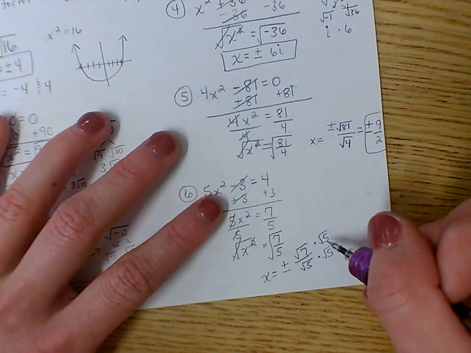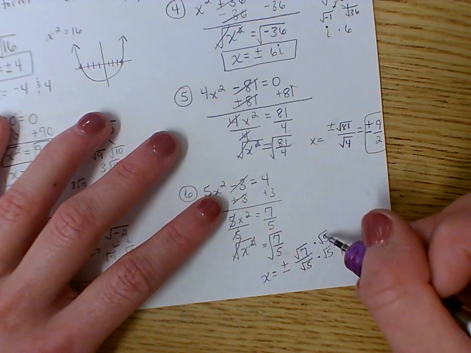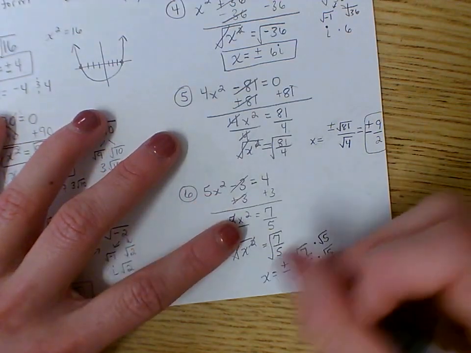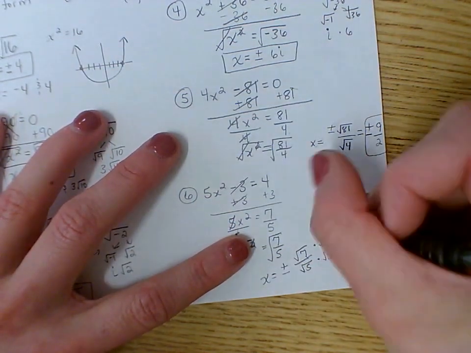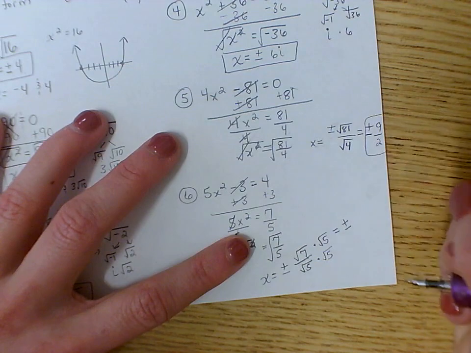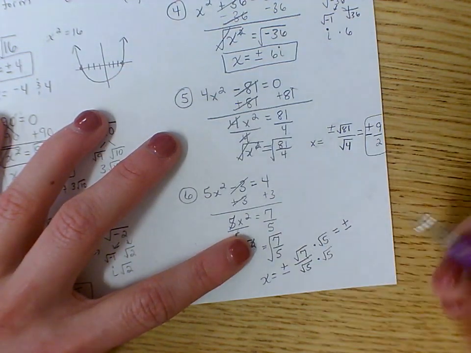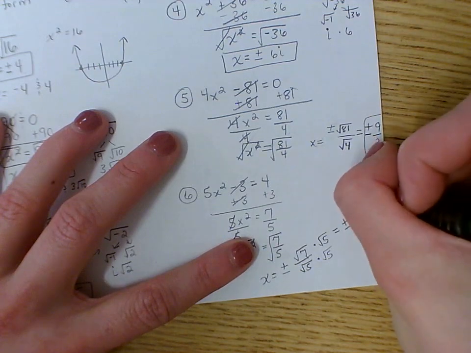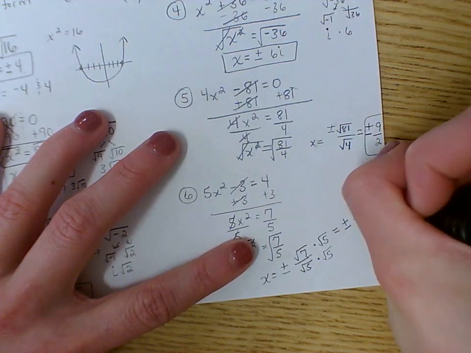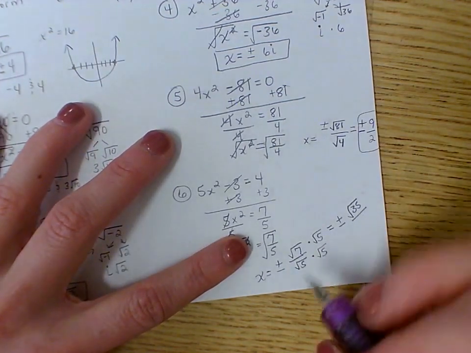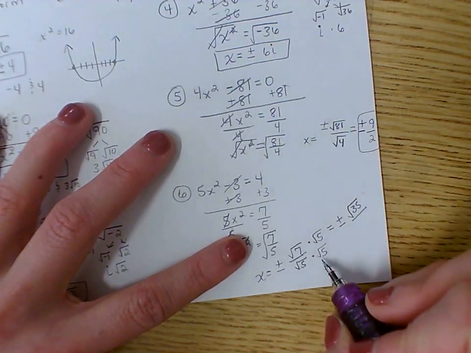And what you're really doing is essentially multiplying by 1 because it's the same number over the same number, okay? And so when you multiply on top, and I'm just going to bring my plus or minus over, on top you multiply the inside numbers, so 7 times 5 is 35, so it'd be the square root of 35 on top. And you leave it under the radical because you haven't actually taken the square root yet. And then on the bottom, you'd have the square root of 5 times the square root of 5.